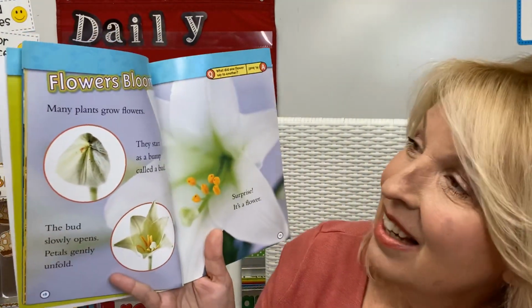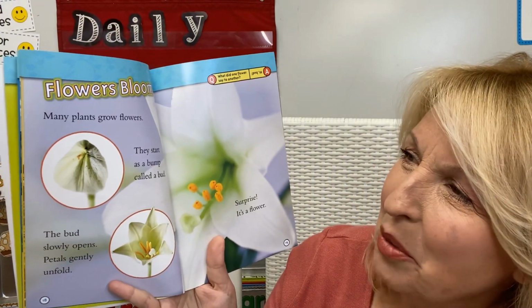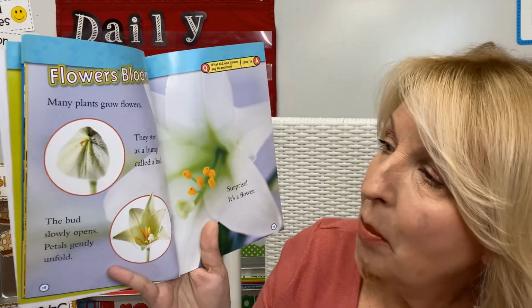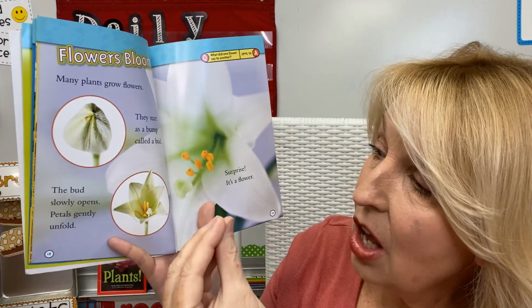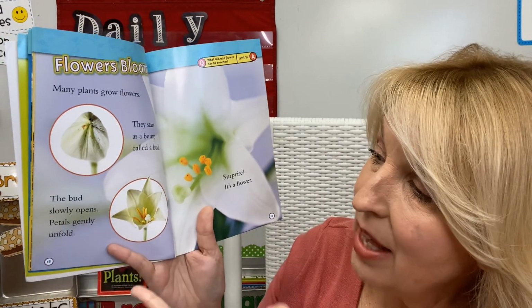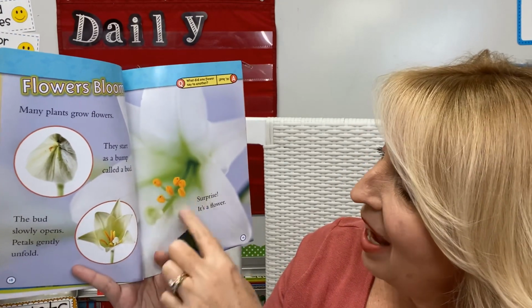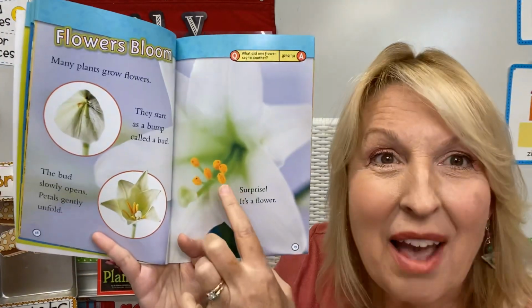Here is a flower up close. Flowers bloom. Many plants grow flowers. They start as a little bump called a bud. The bud slowly opens and the petals gently unfold. And inside, surprise, it's a flower. And inside is where we have that pollen.